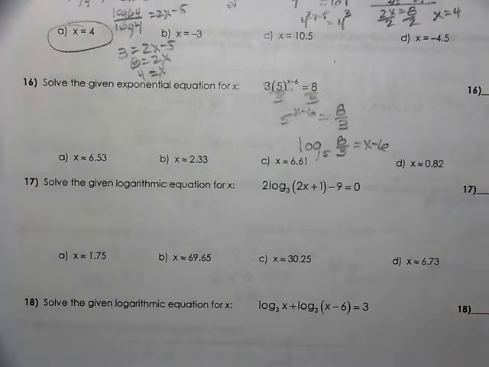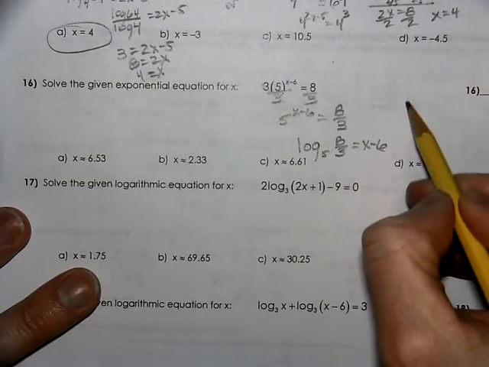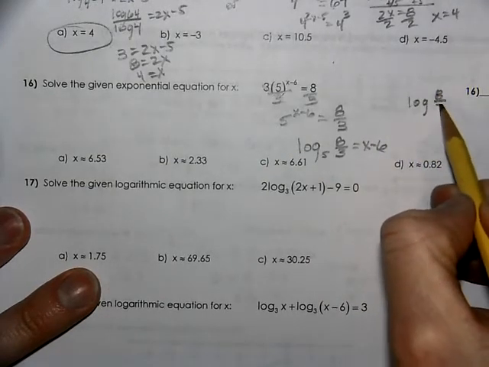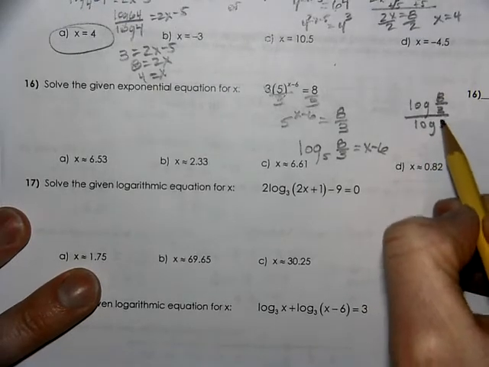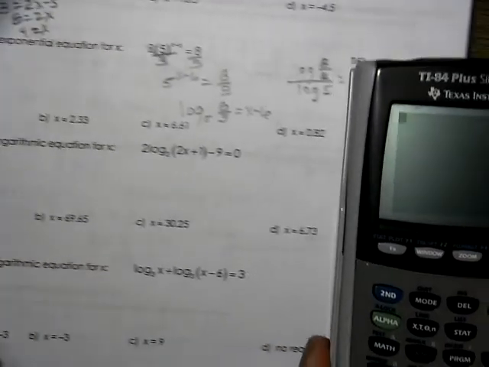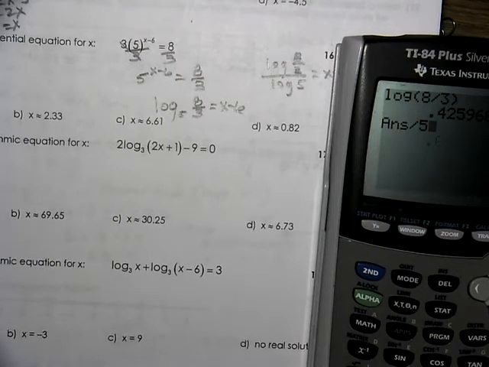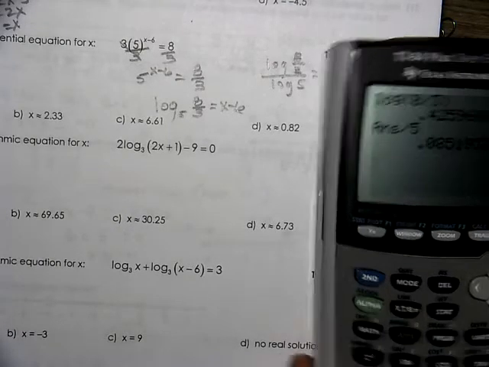Now, 5 to what power equals 8 over 3? Well, we would need to do the change of base formula. In doing our change of base formula, use your calculator, and we could say log of 8 divided by 3, and then we could divide that by the log of 5, and that gives us 0.085.